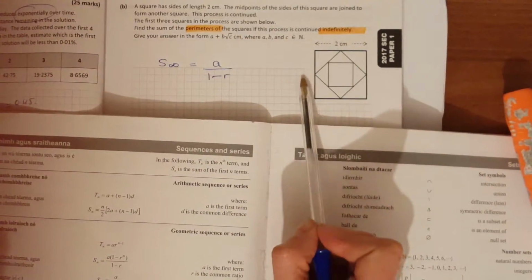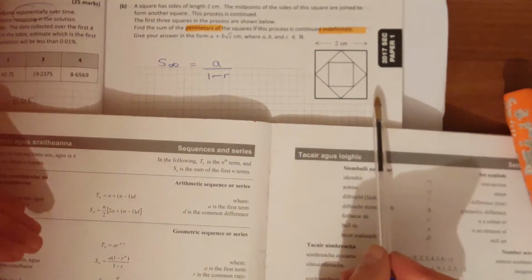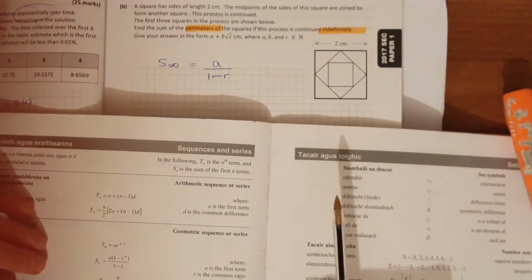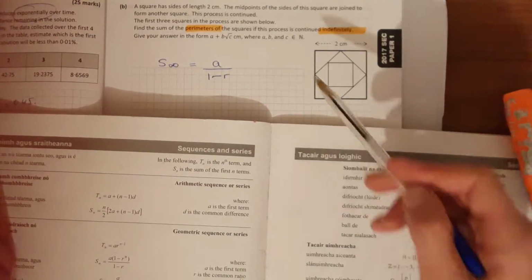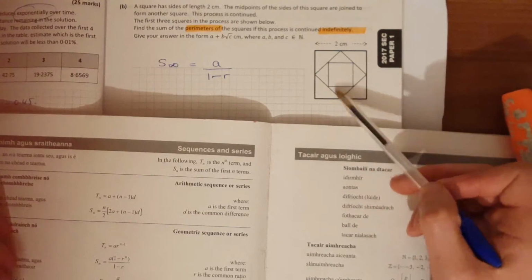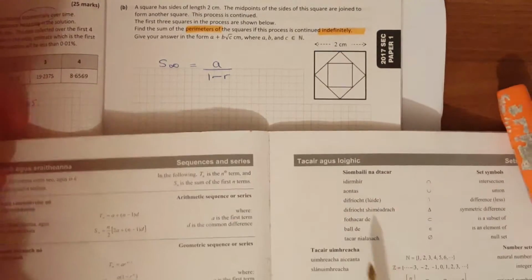So in this here, we can see that the first term is going to be 2, 4, 6, 8. Our first term is going to be 8, 4 times 2, which is our 8. We just need to get the common ratio for all the other squares. So we're going to use these squares to find the common ratio.